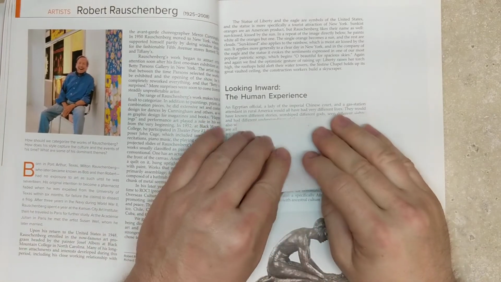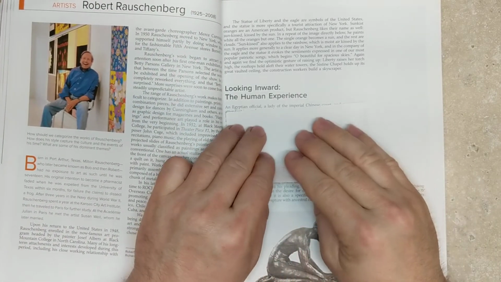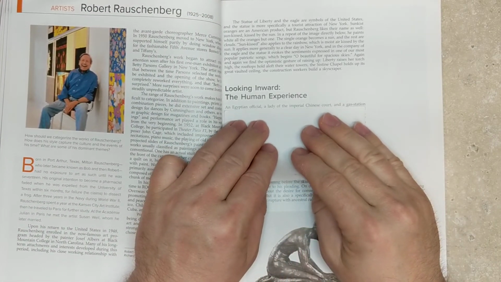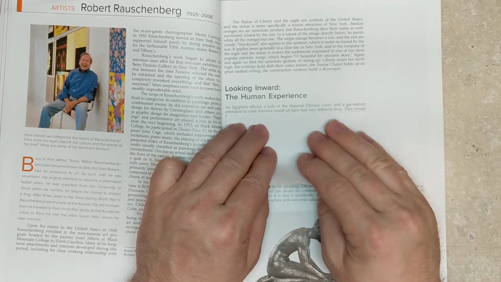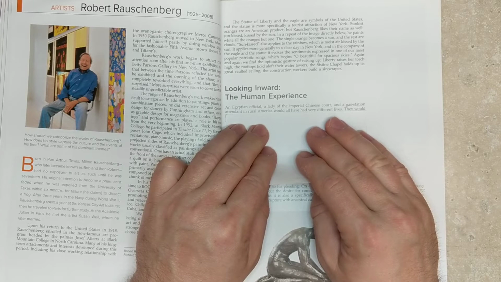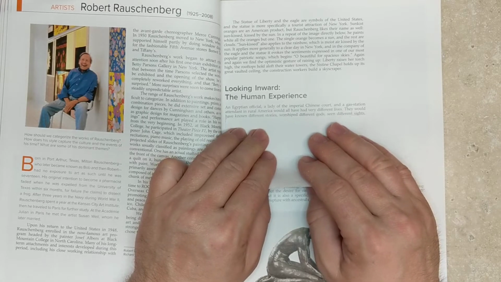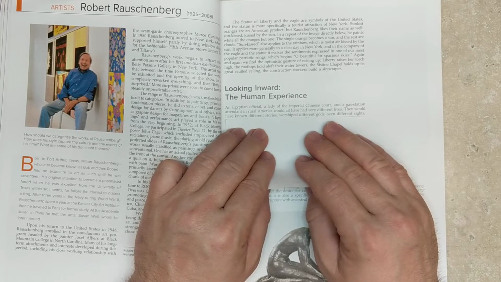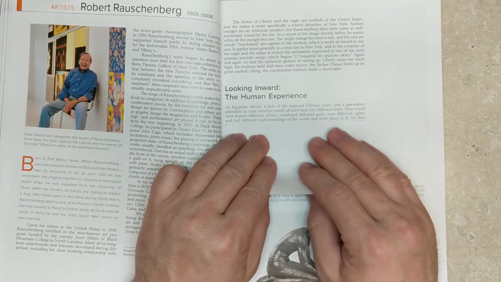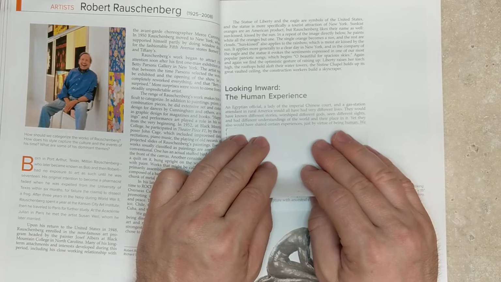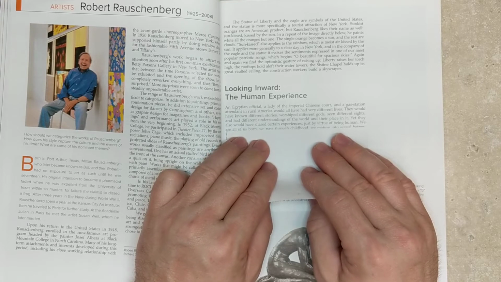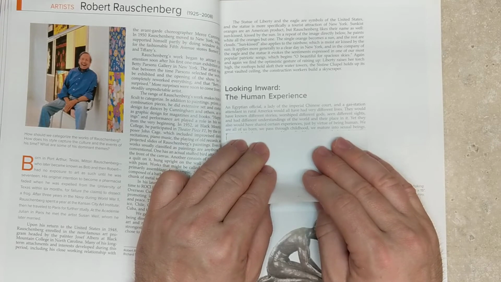Looking inward, the human experience. An Egyptian official, a lady of the imperial Chinese court, and a gas station attendant in rural America would all have had very different lives. They would have known different stories, worshipped different gods, seen different sights, and had different understandings of the world and their place in it. Yet they also would have shared certain experiences, just by virtue of being human.